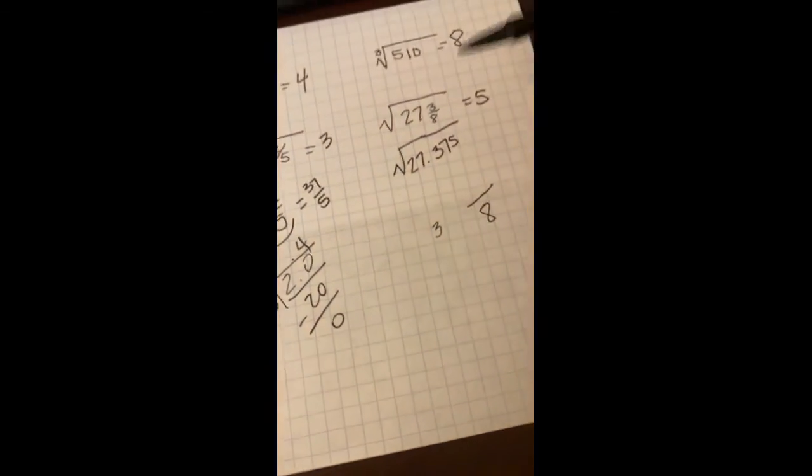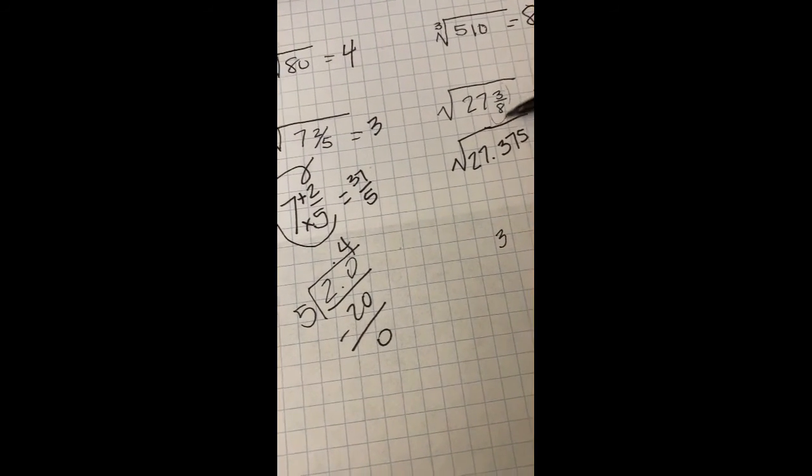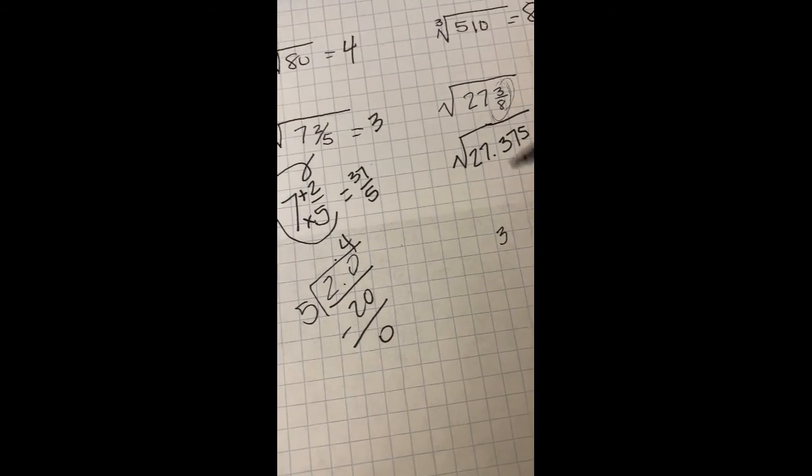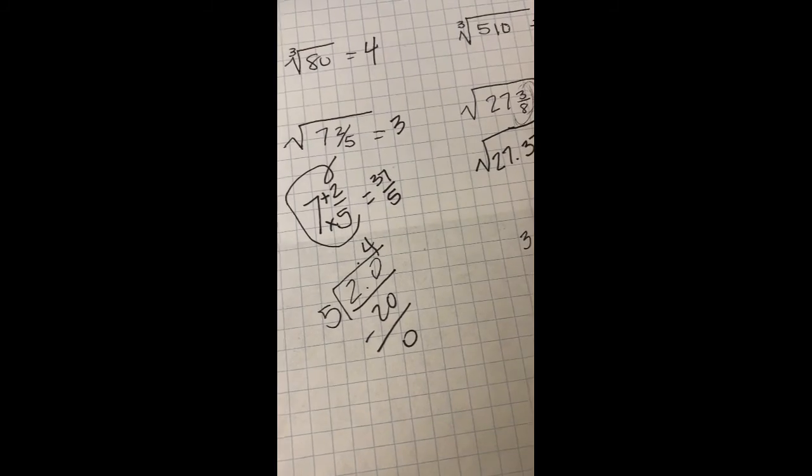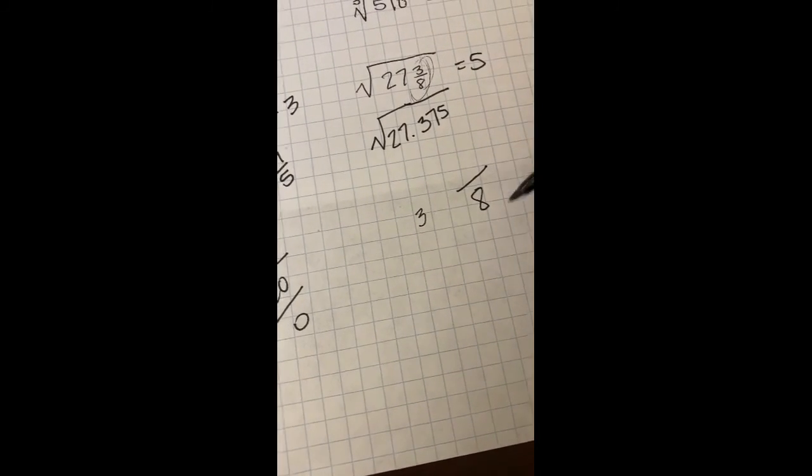I personally think it's easier to turn these into decimals, but if this is a rational number, a repeating decimal, then you probably should turn it into a mixed number, an improper fraction, okay?